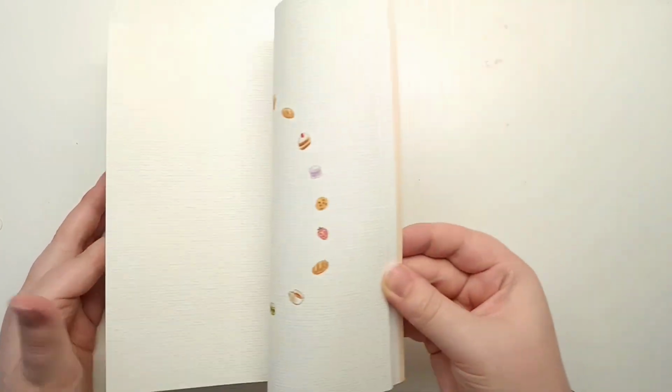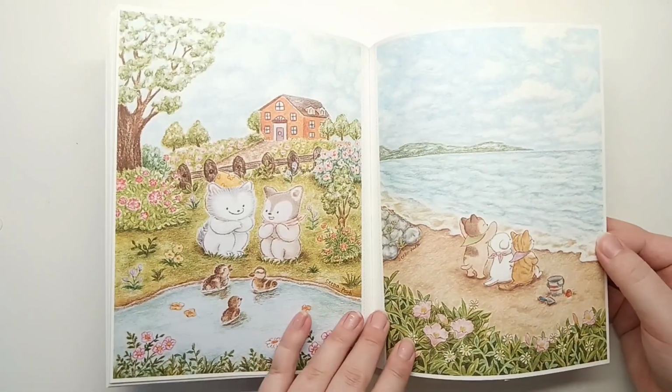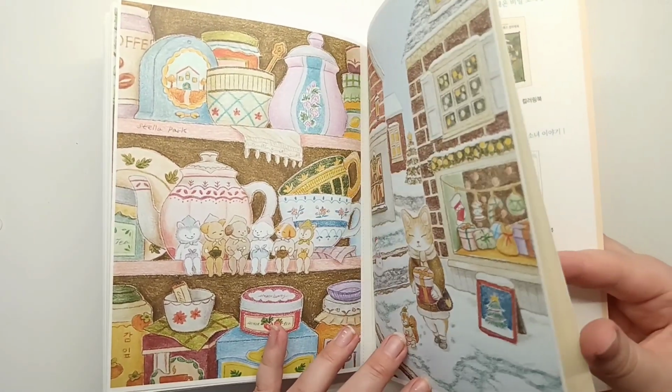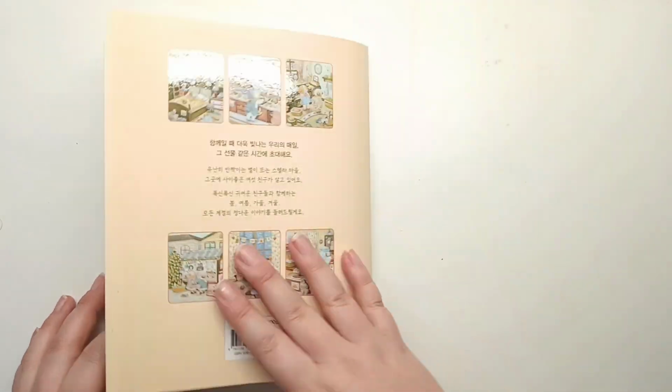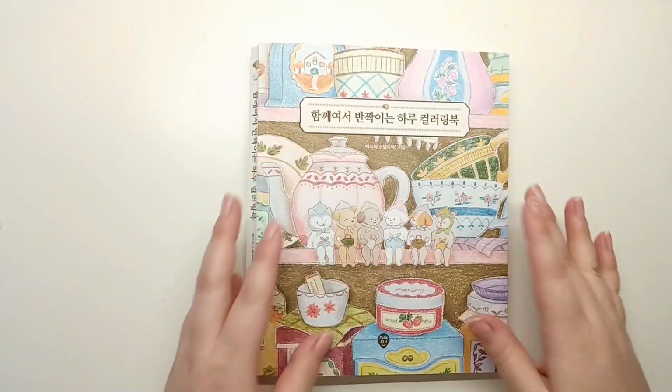And the paper is lovely as well. We've even got these mini posters at the back. I love this one with the ducks. It would be nice to have these framed maybe in your house, but I would never want to cut up a colouring book. So that is colouring book for a bright day together.